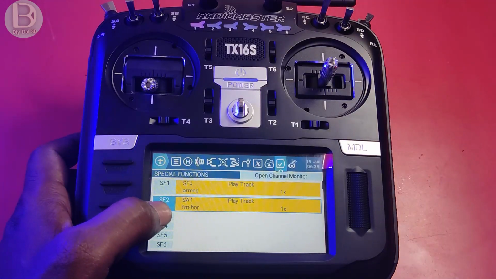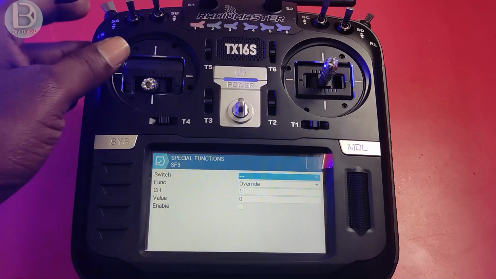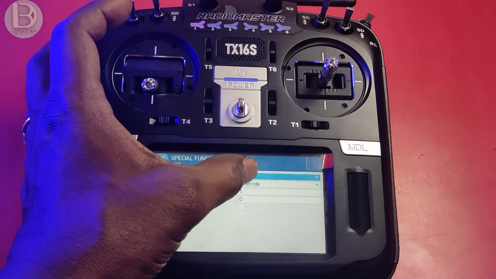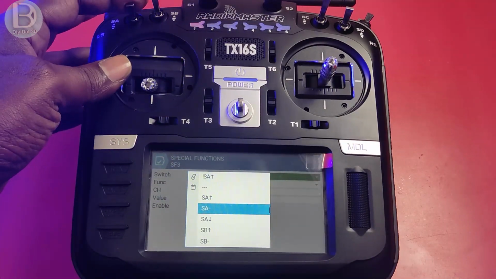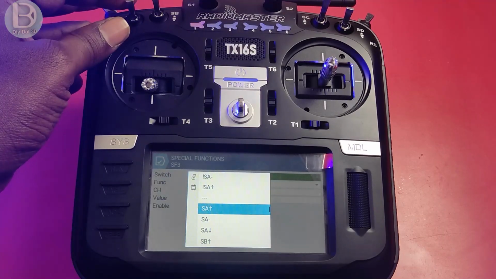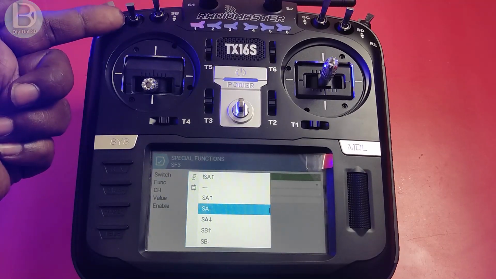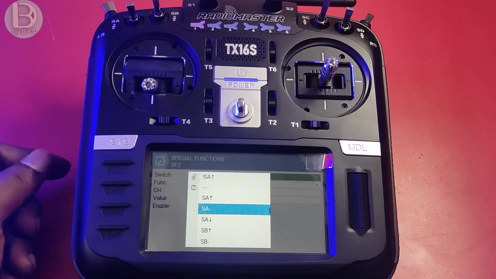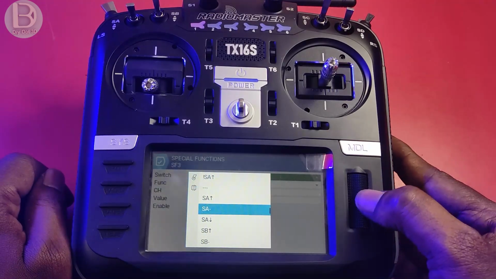So next I will assign for another one. So I will press this and yeah, like now it is in the middle. Okay, so that switch is assigned.